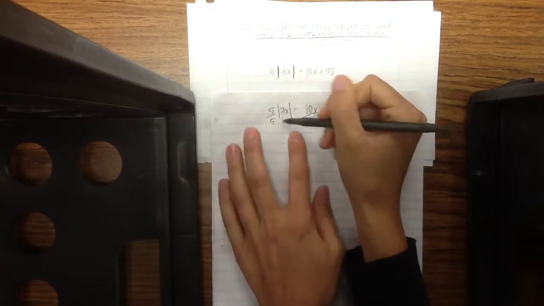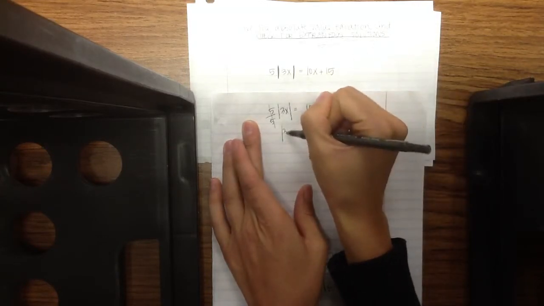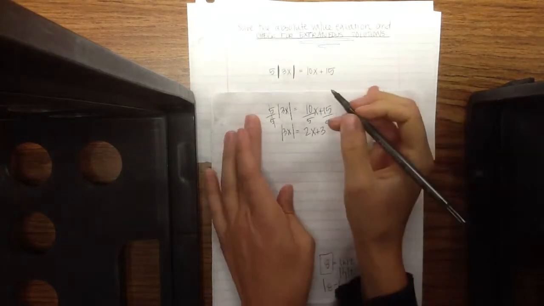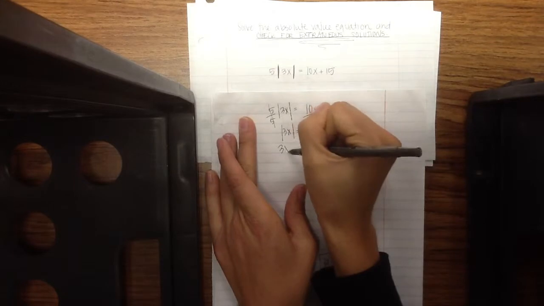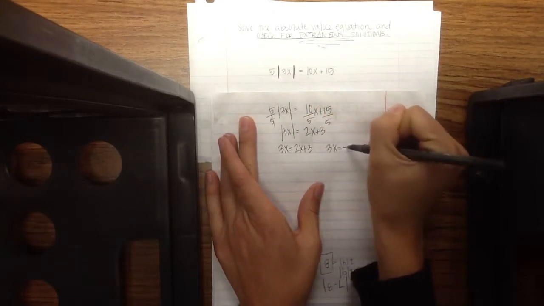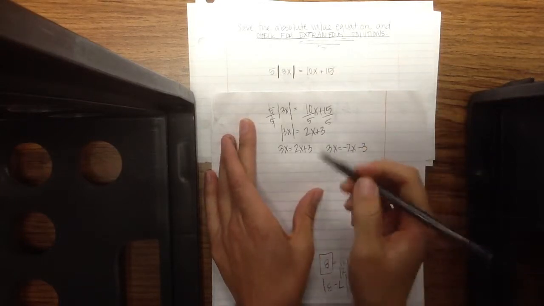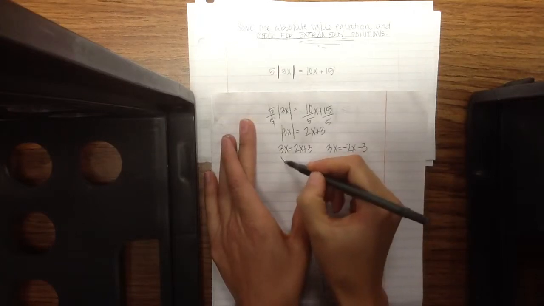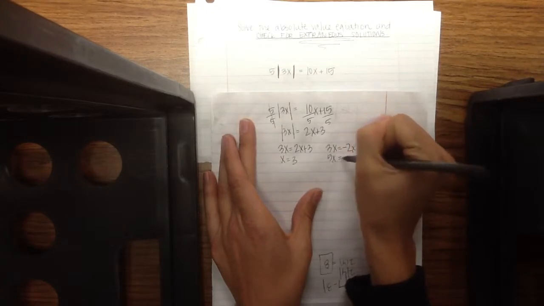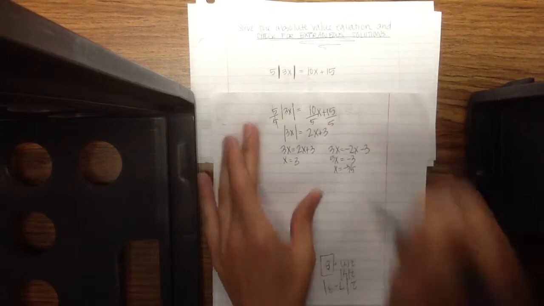Now you're not going to divide this side by 5 because it was being multiplied by it, so you don't need to worry about inside there. So the absolute value of 3x is equal to 2x plus 3. Now that the absolute value is alone, we're going to have 3x equals 2x plus 3, and then 3x equals negative 2x minus 3. Now we're going to solve each of these for x. I'm going to minus 2x, that's going to give me x equals 3. Add 2x, that's going to give me 5x equals negative 3. So then x equals negative 3 fifths.